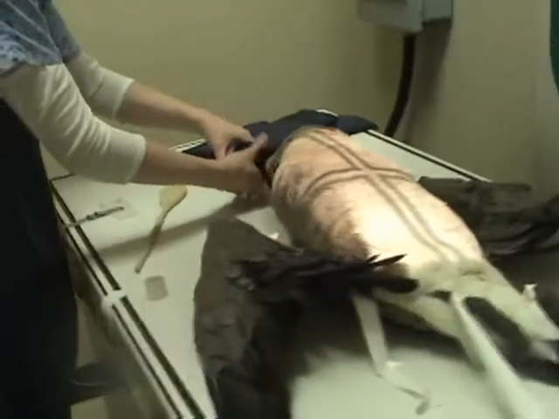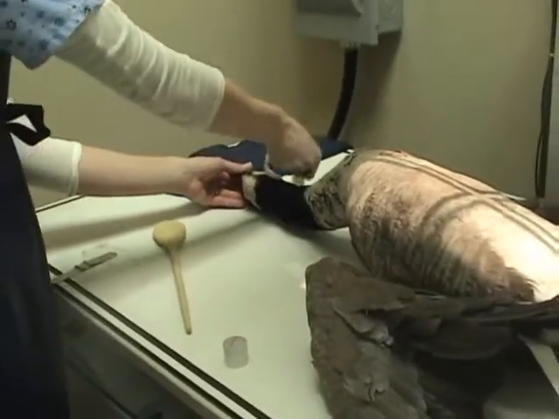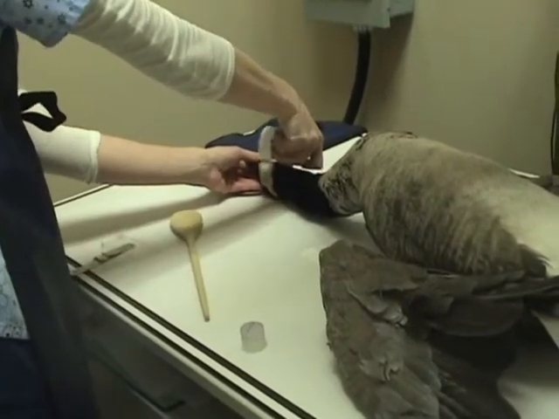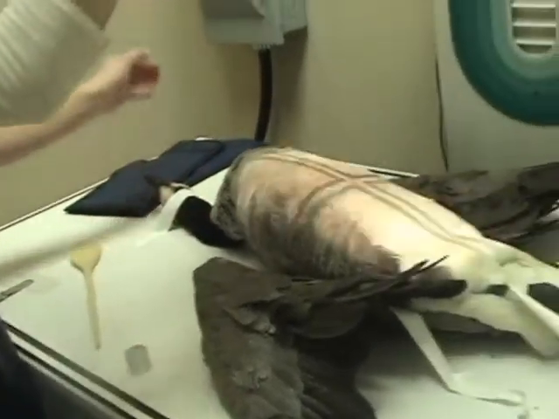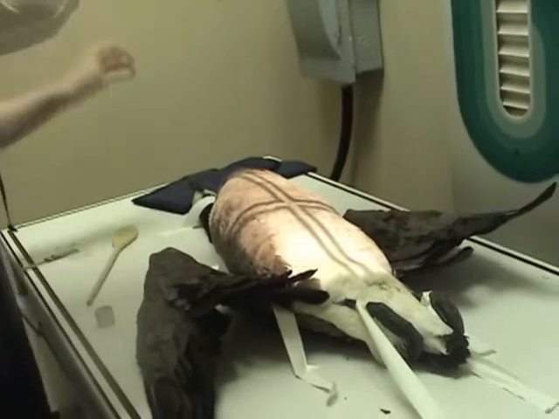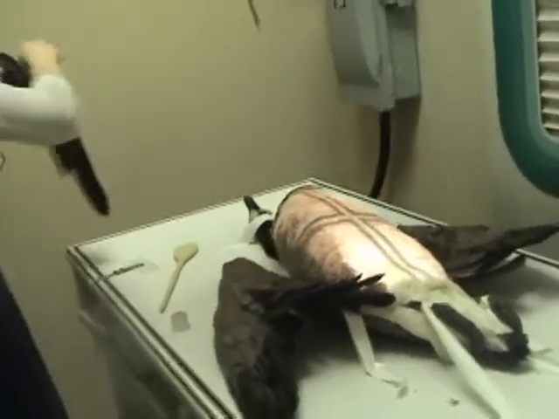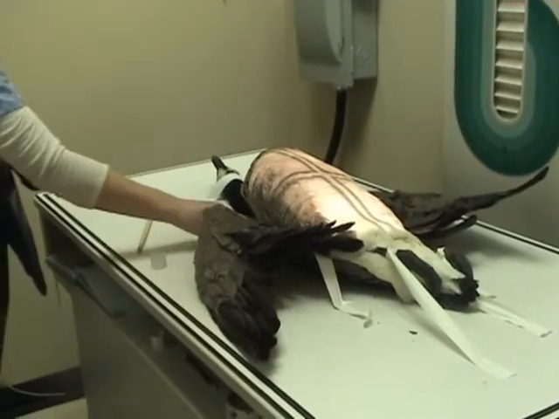The neck is gently extended in a cranial direction and is also secured with tape. This was a pretty large bird, so I was not able to collimate much past what you see here. You'll want to make sure that the center of the beam is centered midline at the caudal tip of the sternum.